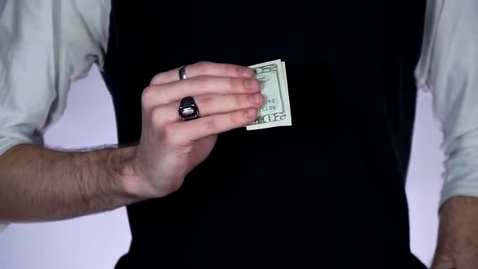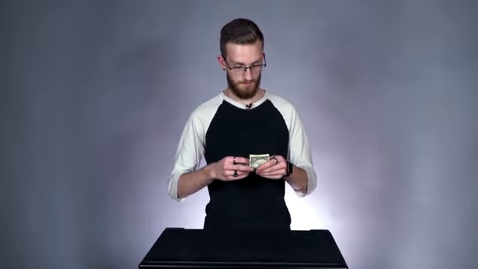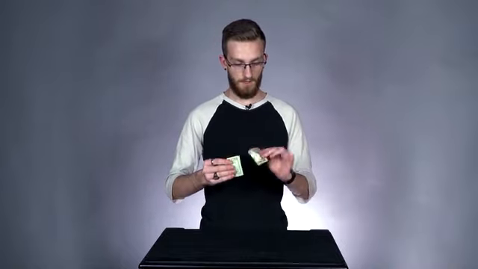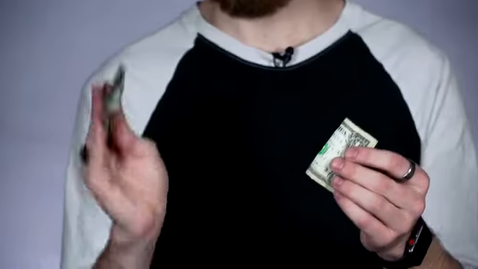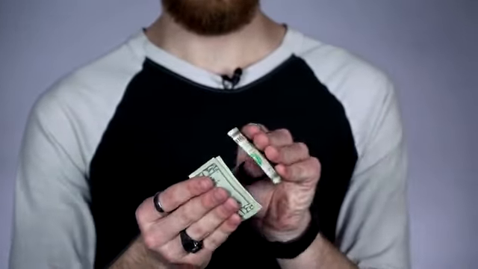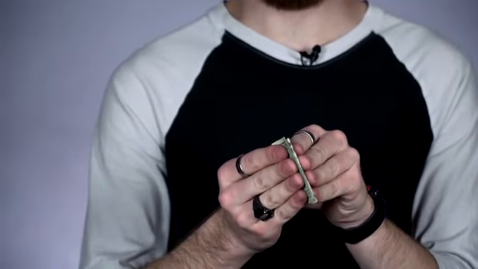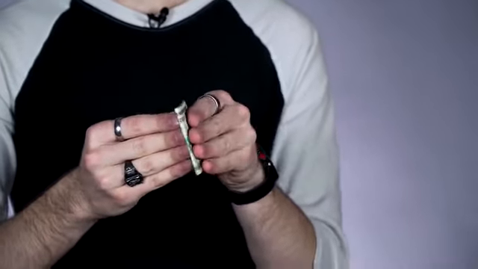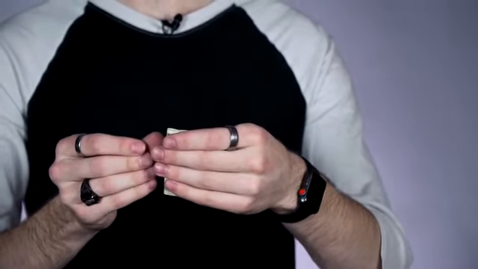And from the front, they can still see 20. And this bill would be folded up the same. So from here, you can show a 20 and a 1, keeping the flap hidden by your fingers. You're going to place the 1 behind the 20, close the flap with your thumb as you rotate the bills, covering with your fingers, and you ask the spectator to hold their hand out.